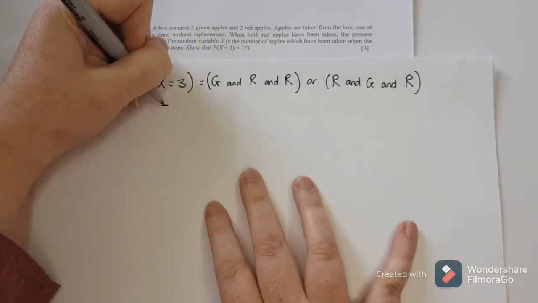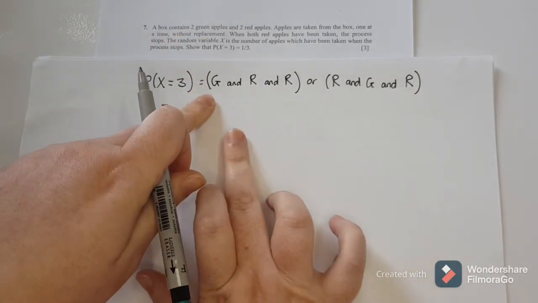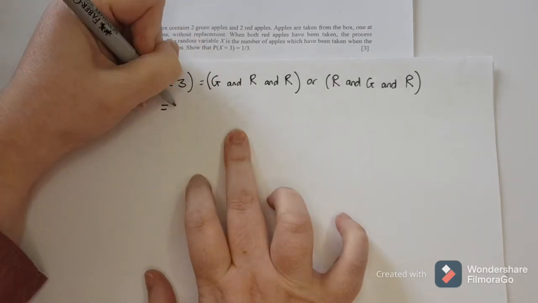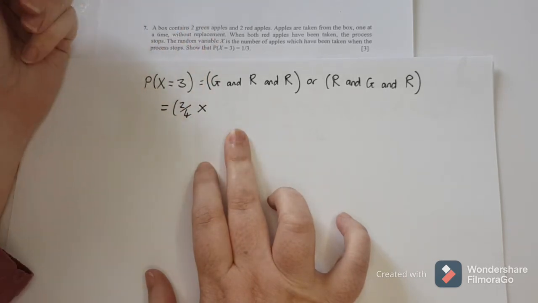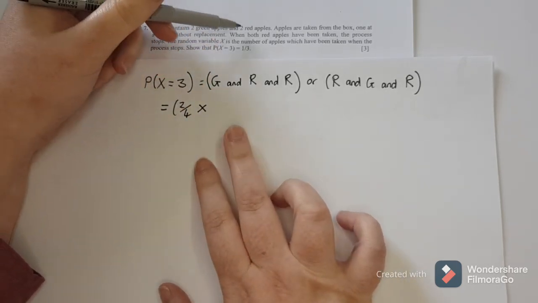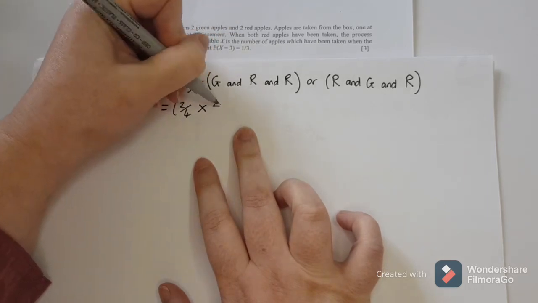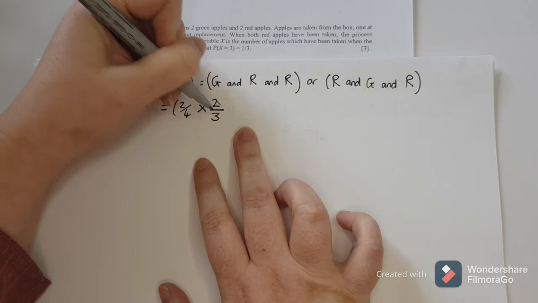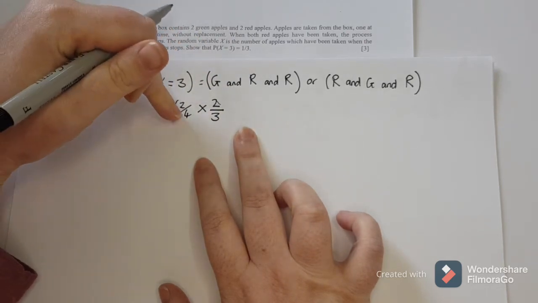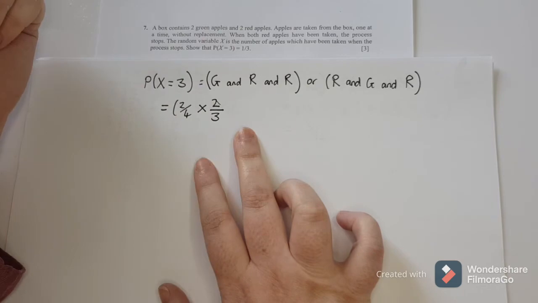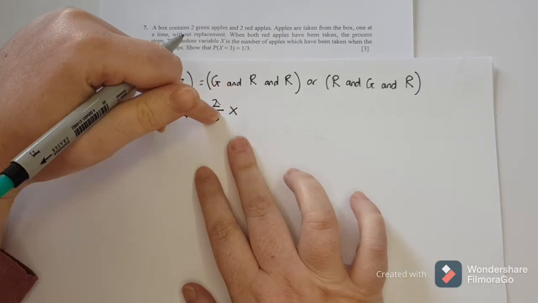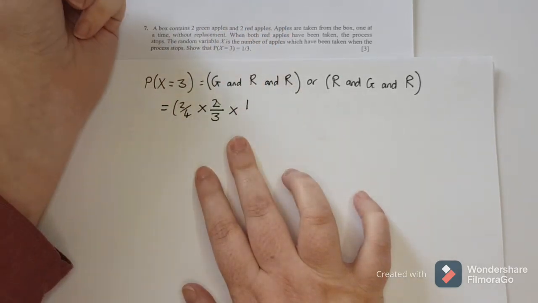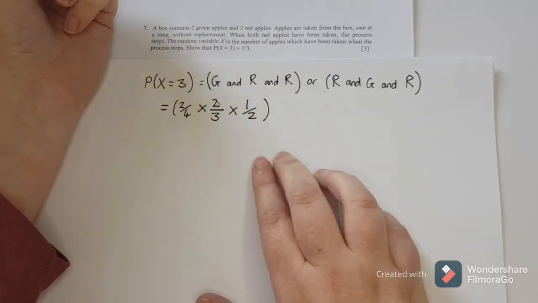So now for probabilities, the probability of choosing a green apple first, there's 2 green apples out of the total of 4 apples. And so we multiply. Then we pick a red apple. So there's 2 red apples out of 3 apples left only, because once we took the green one, we didn't put it back. So now there's only 3 left in total. And then once we've chosen 1 red one, we didn't put it back, so that means there's only 1 red one left out of the total of only 2 apples, because each time we take it away and we don't put it back.